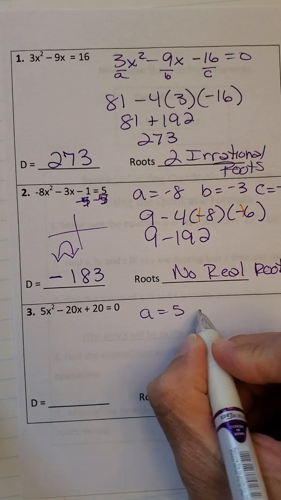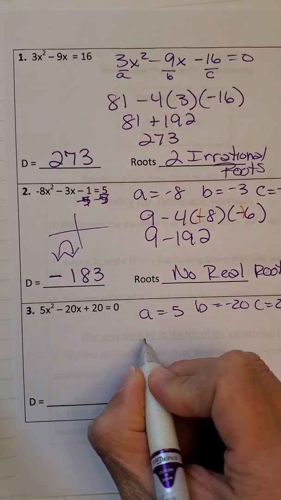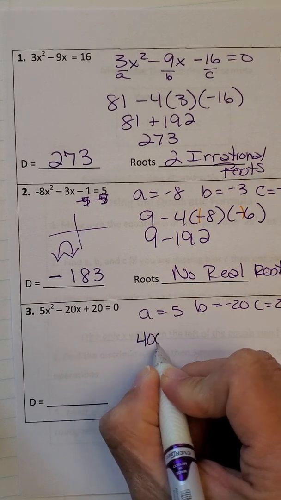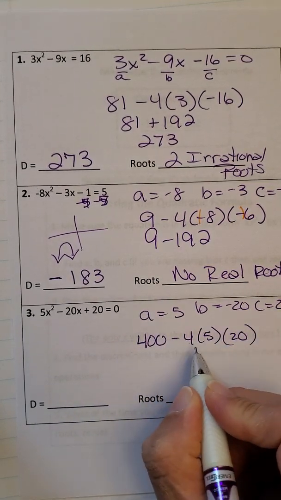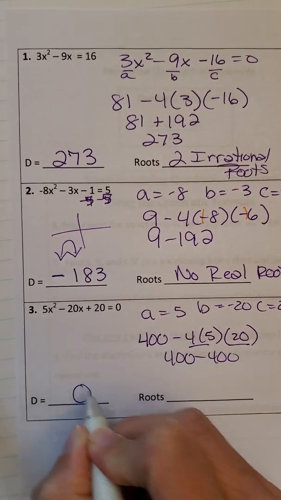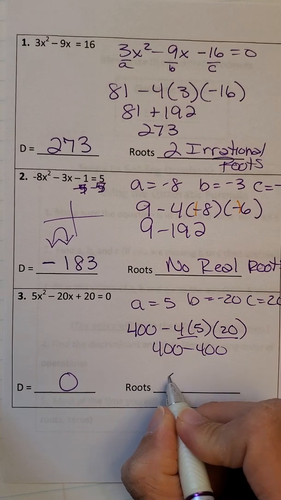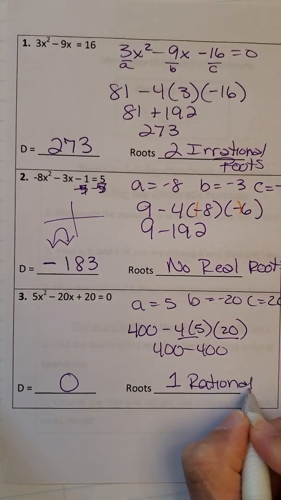Okay, last one for today. A is 5, B is negative 20, C is 20. It's already in standard form. So B squared minus 4 times A times C. 20 times 20 is 400. 400 minus 400 is 0. So our discriminant is 0. That means I have 1 rational root.